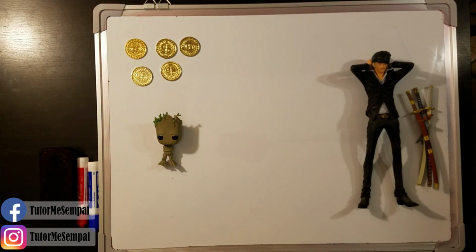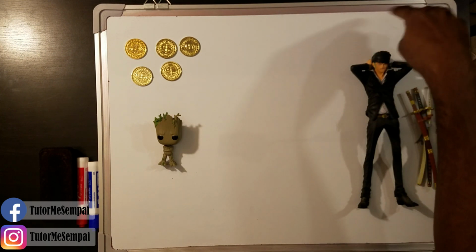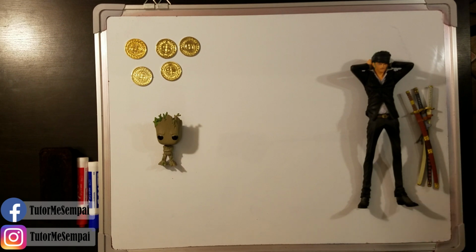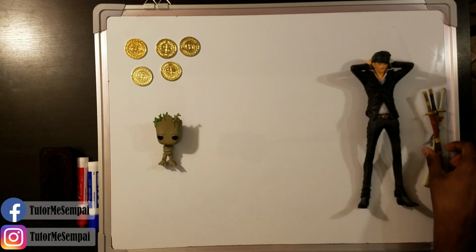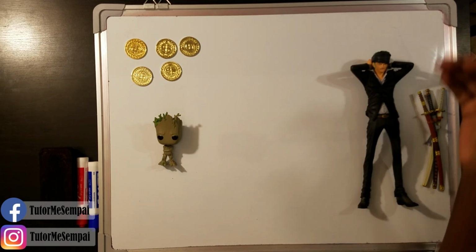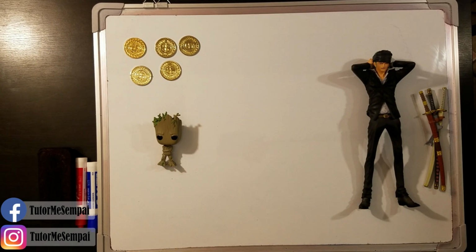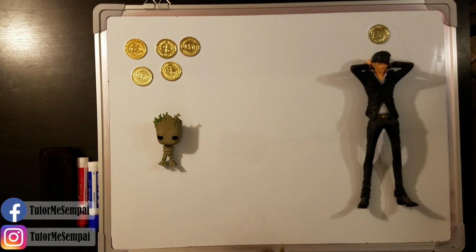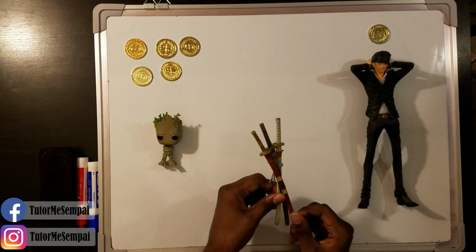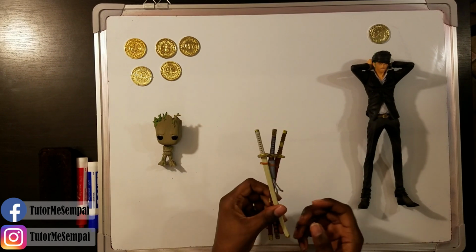Now, how much does Zoro have? Well, if you look at it, it looks like he has nothing, right? He only had 1 and it cost 1, so he has nothing left over. Whereas Groot hasn't bought anything, so he still has 5. So let's look at another example. Instead of the swords costing 1, let's say they cost 2.